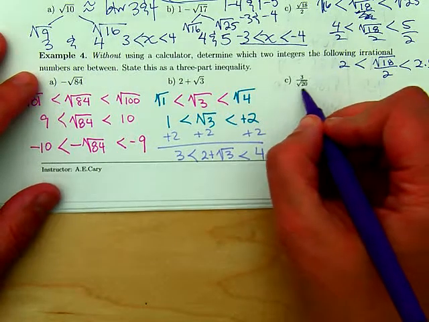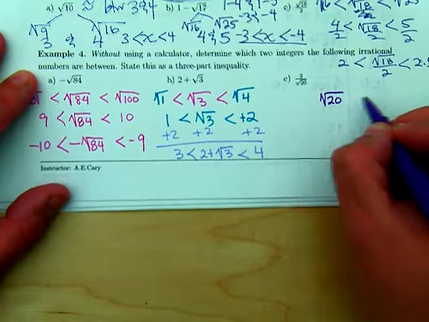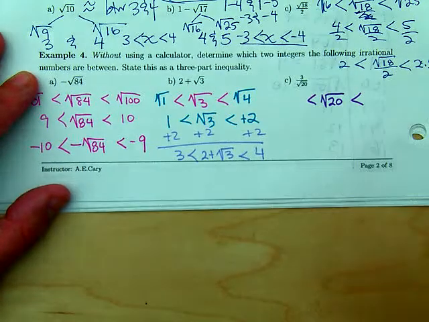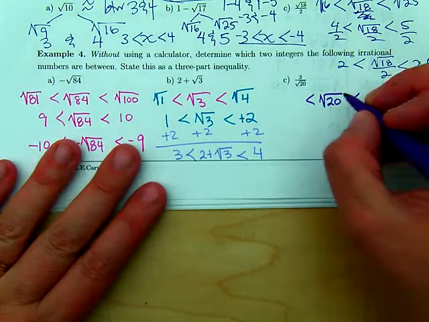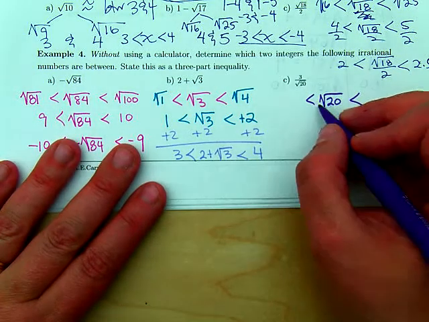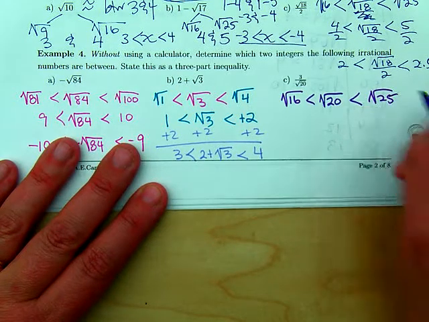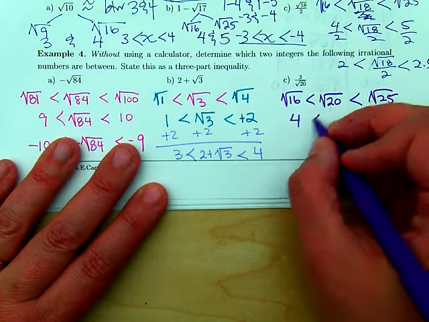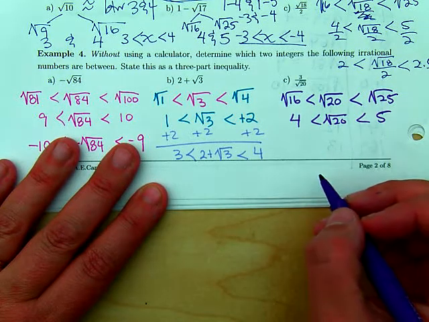So let's do this one. Let's start with the square root of 20, which is not a perfect square. What two perfect squares is it in between? Yes, so 4 and 5. Let's just take it from 16 and 25. So that's where we're getting the 4 and the 5 from, those perfect squares.